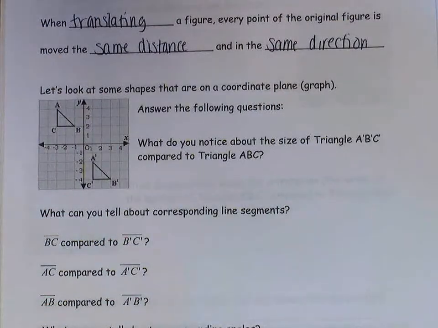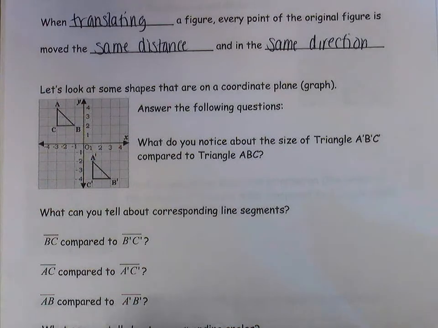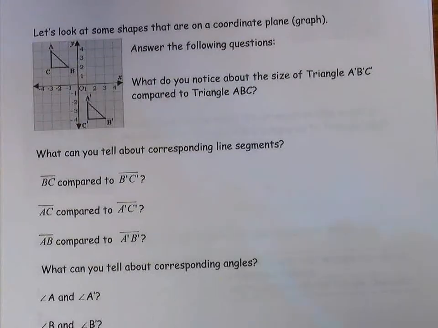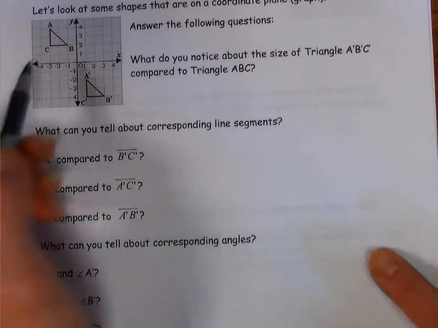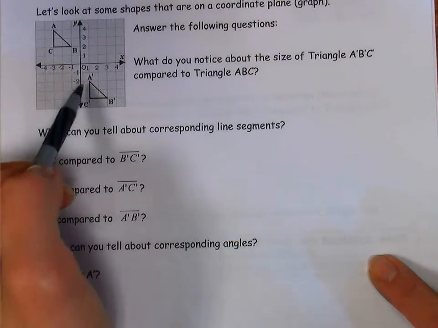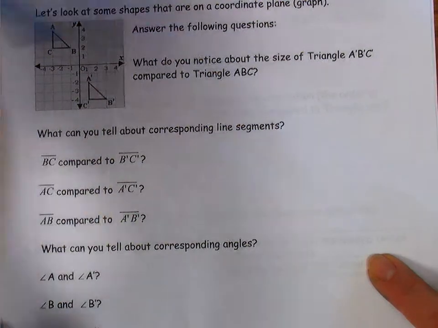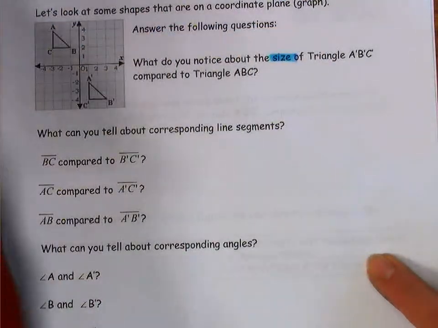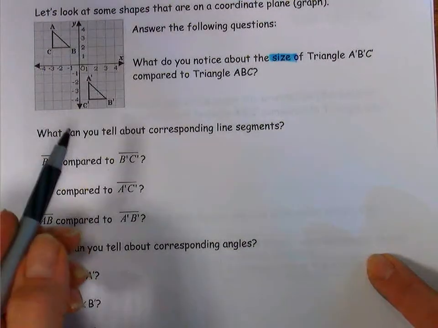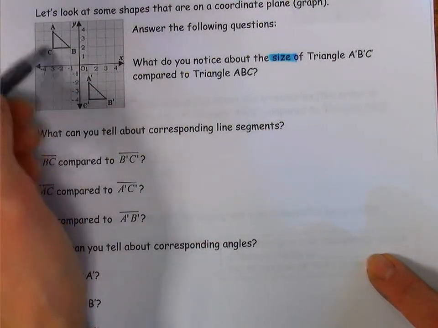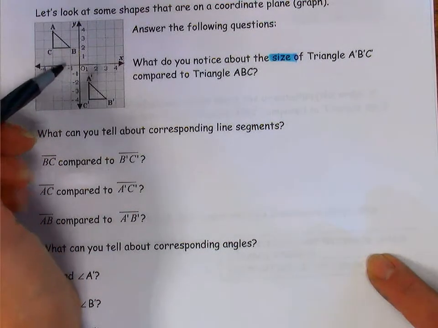So we just talked about corresponding parts and congruence, and now we're going to talk about the movement of figures and what it is to translate something. So we have triangle ABC once again, and triangle A prime, B prime, C prime. And we're going to talk about the size of the triangle, once again reinforcing the concept of congruence. So what do we notice about triangle A prime B prime C prime compared to triangle ABC?